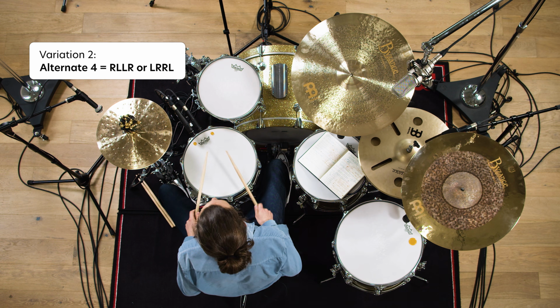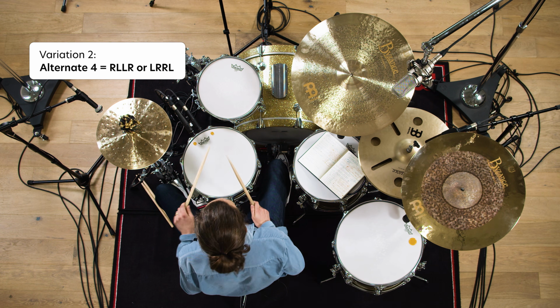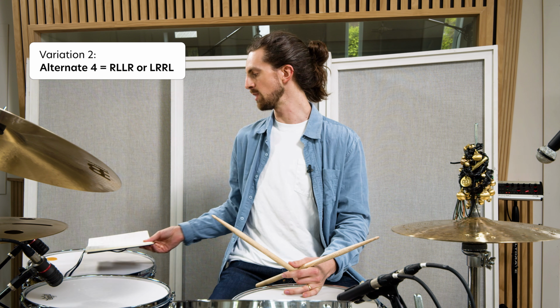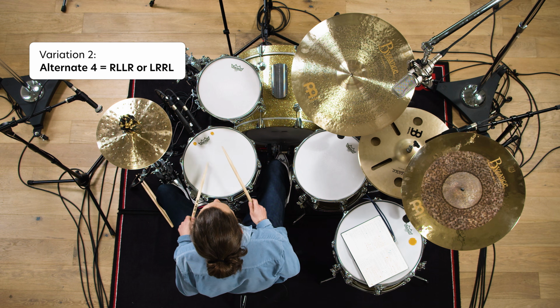The next one is an alternate 4. And so we have paradiddle, ta ta ta ta. I call this paradiddle 2, where we have right, left, left, right, left, right, left, left, right, left, right, right, left. And this gives us this nice melody. If I use that as my 4, and I go back to my 4-2 down up, let's say 4-2, 4-2, 4.